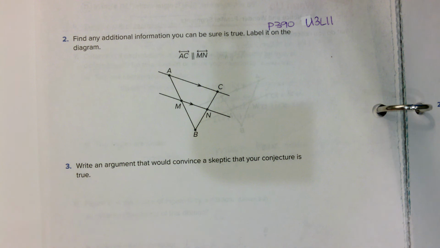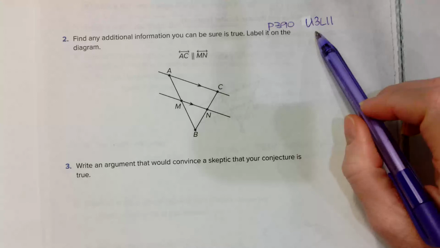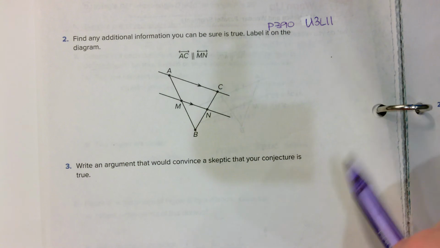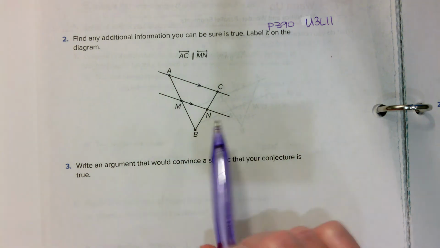Hi Geometry, this is page 390 of our workbook and this is Unit 3, Lesson 11. This is my favorite lesson in Unit 3. So let's talk about this triangle that we see on this page.